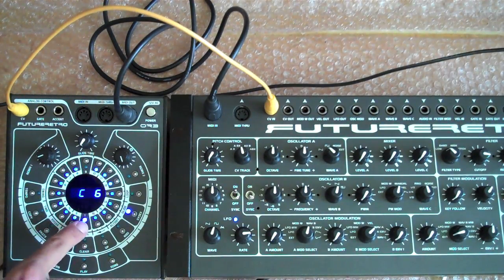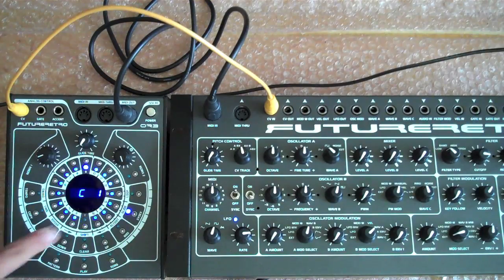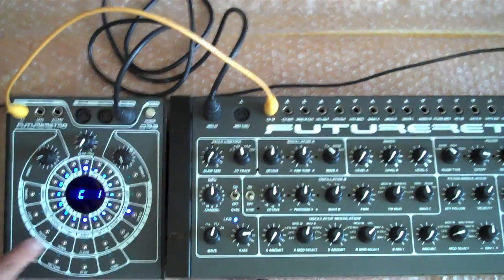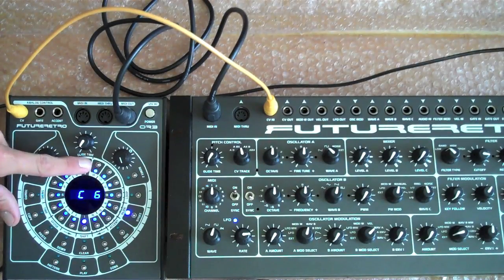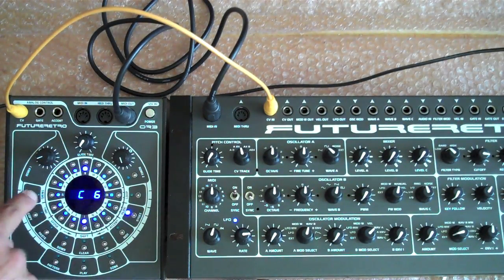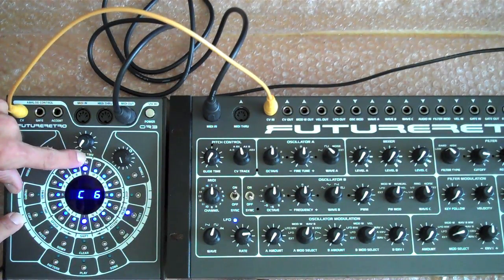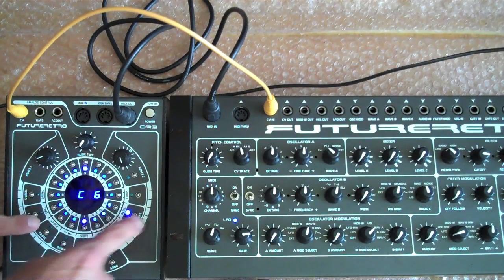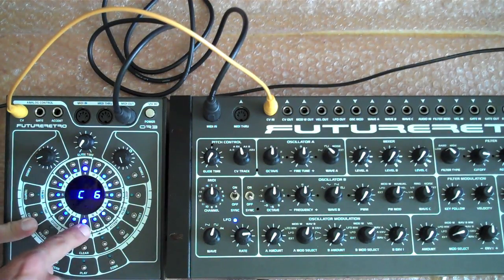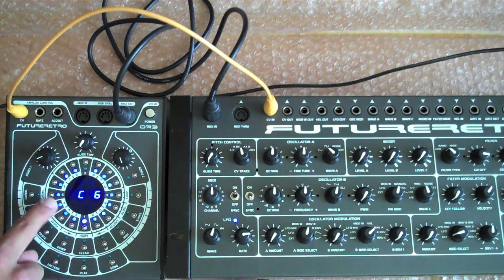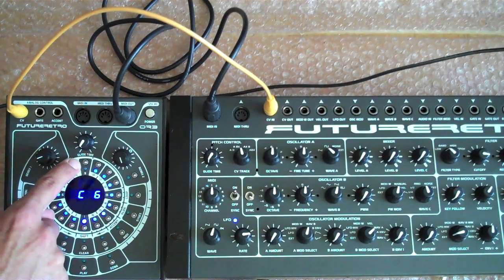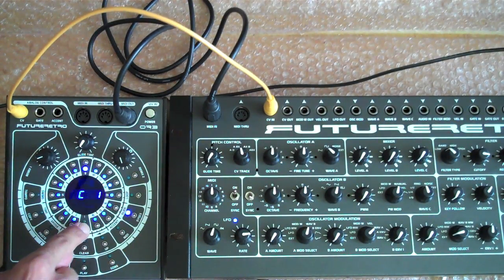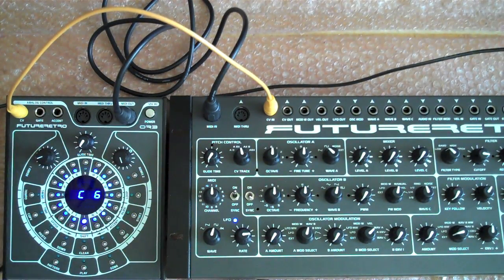Okay, so let's select the step where these notes start. We can see we've got a glide and the pitch of C1 for this half note. Here we've got a glide and a pitch of C6 for that half note. Let's go ahead and turn the glide off for this one. So what's going to happen is this is going to play, and when it gets to this step, it's going to glide from the pitch of C1 to C6.